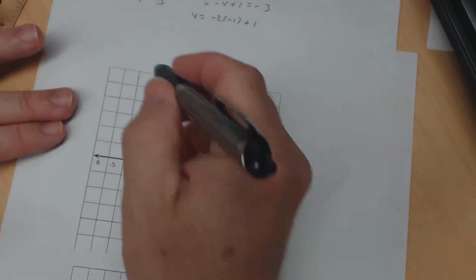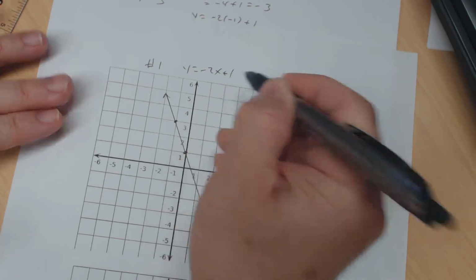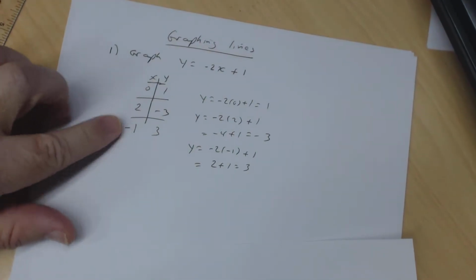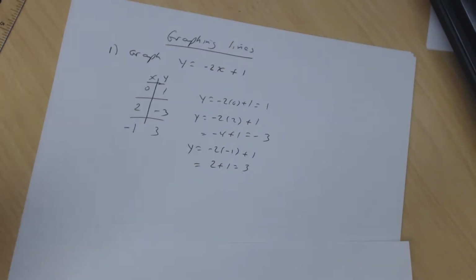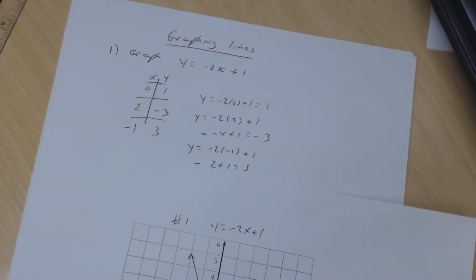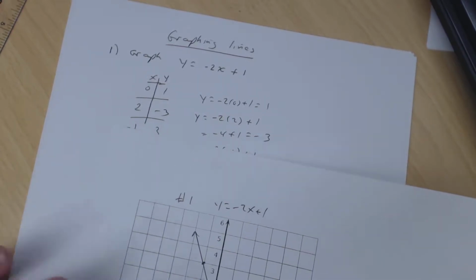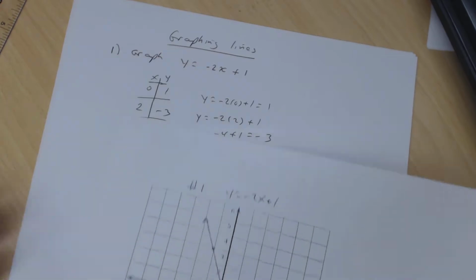Now, here's what I want to do. You graphed number 1, y equals negative 2x plus 1, using a t-table. In this lesson, we want you to be able to graph this using slope-intercept. So let's make the connection between this line and the equation.